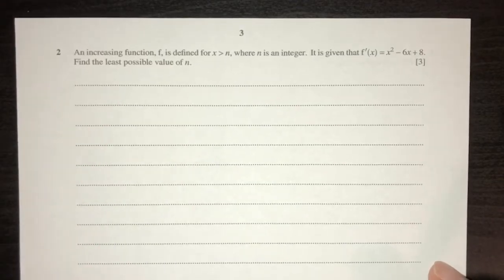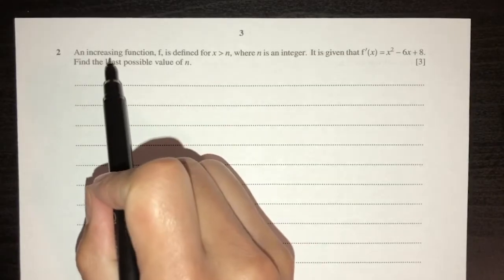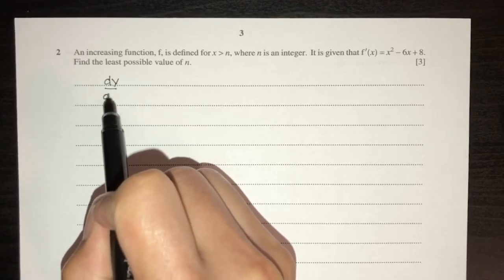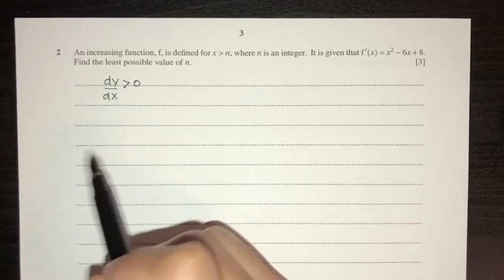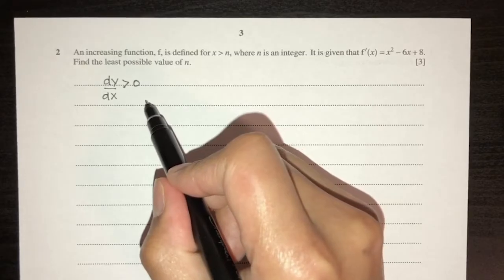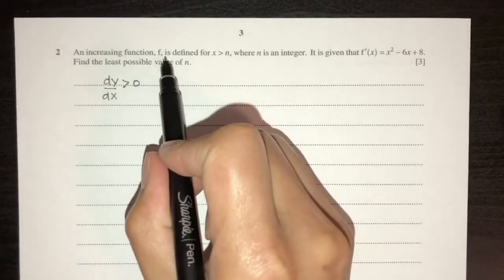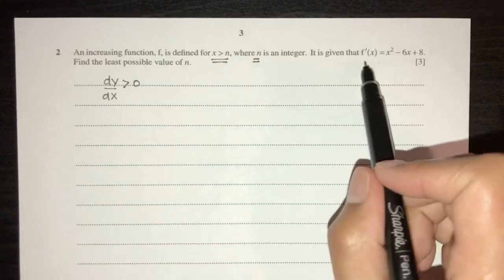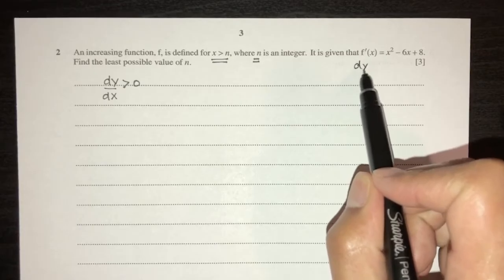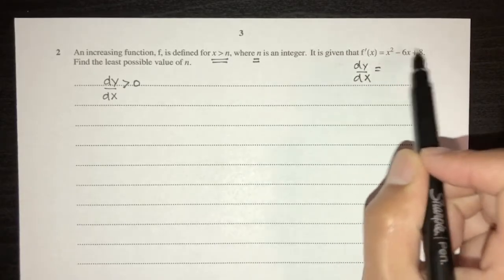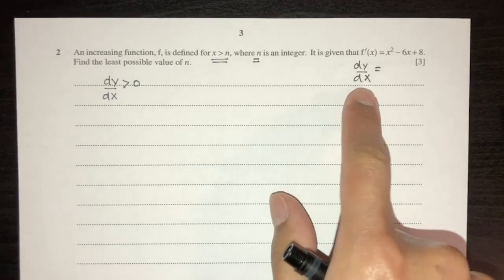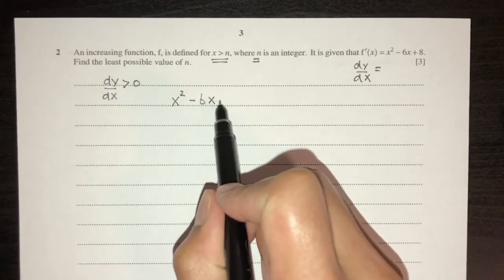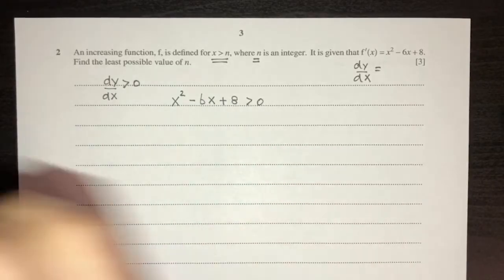So here we have an increasing function f. When do you know the function is increasing? You can only know that when dy by dx is more than 0, because that's only when your curve is increasing, okay? It's defined for x more than n, where n is an integer. It is given that f prime of x, which is dy by dx, is equal to this thing. So basically, we have to solve for this. You have x squared minus 6x plus 8 is more than 0.